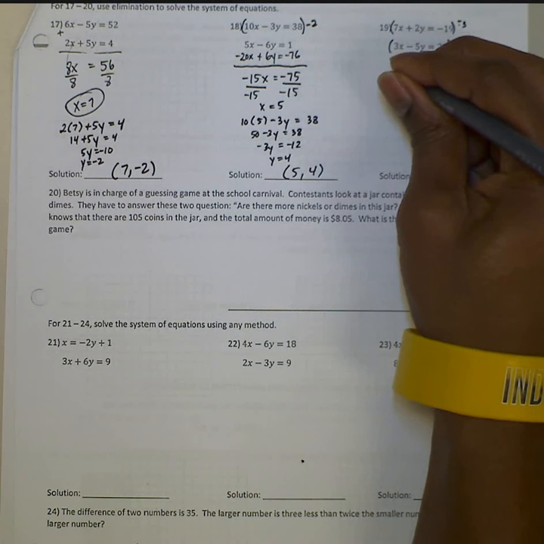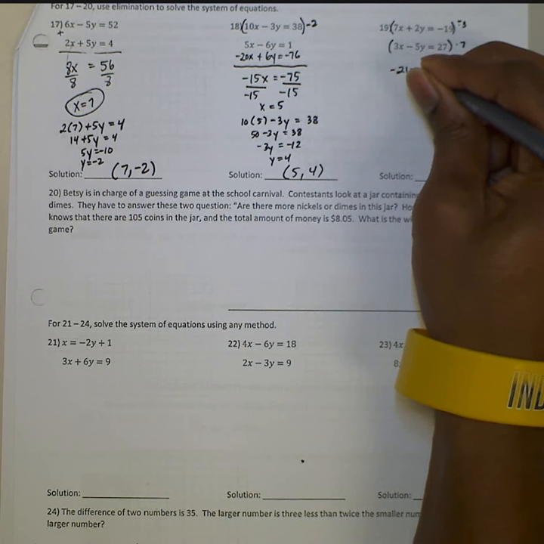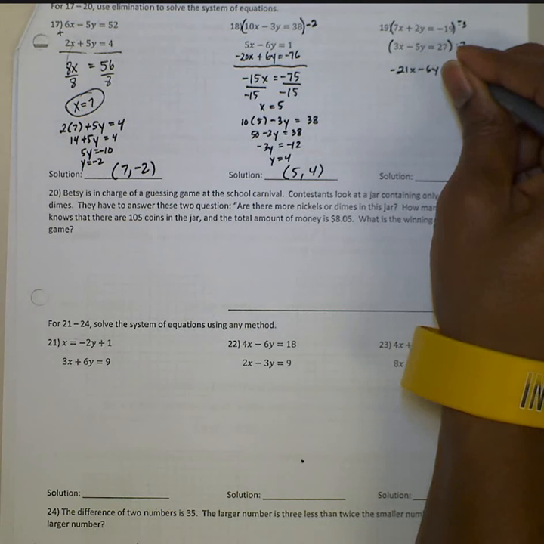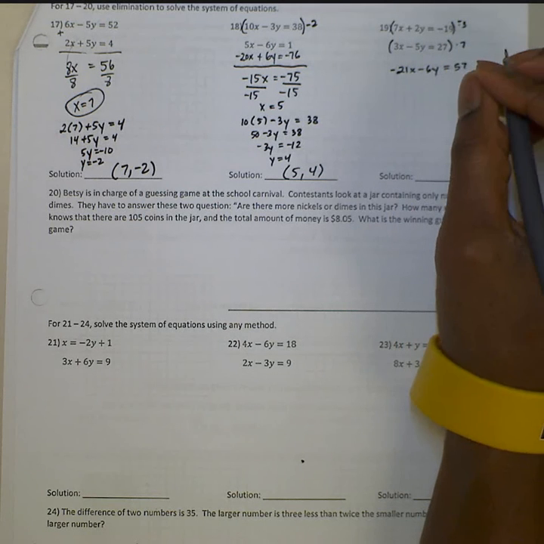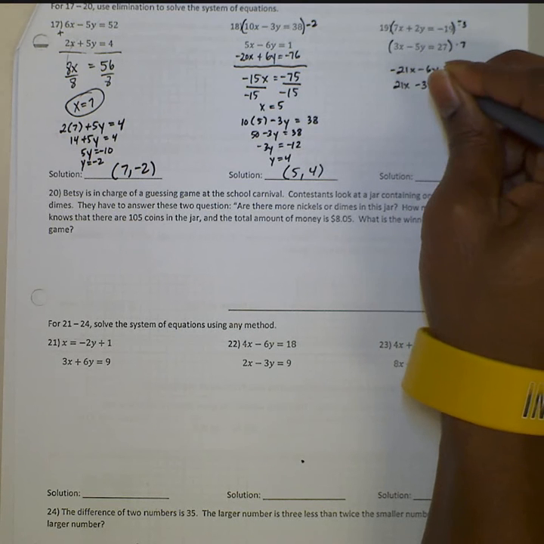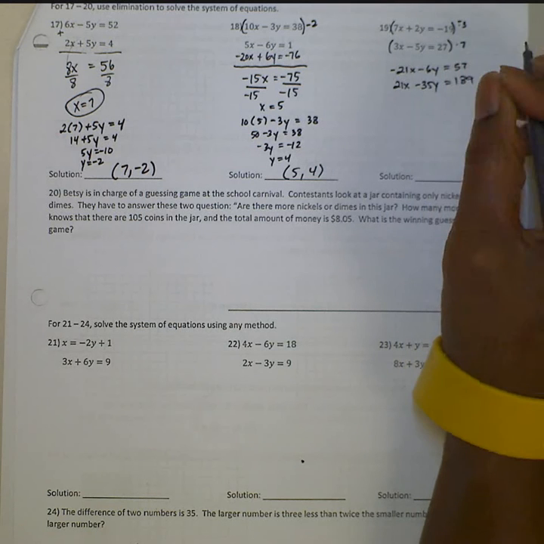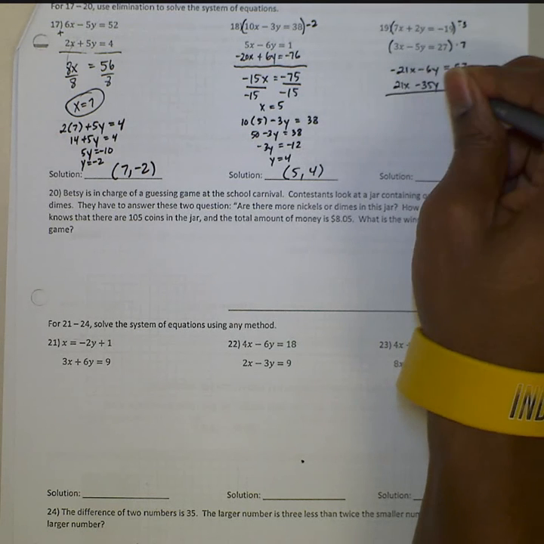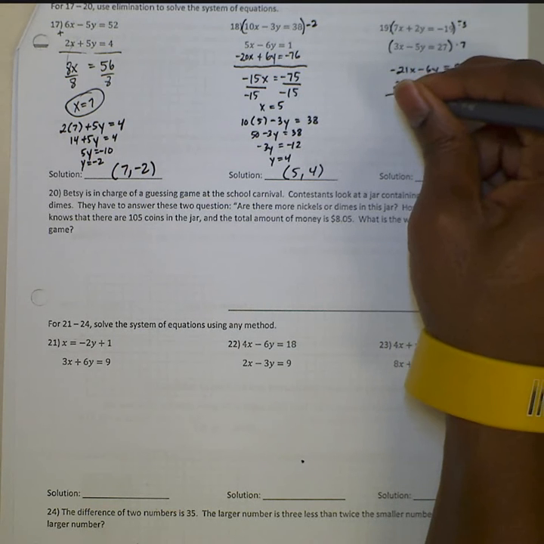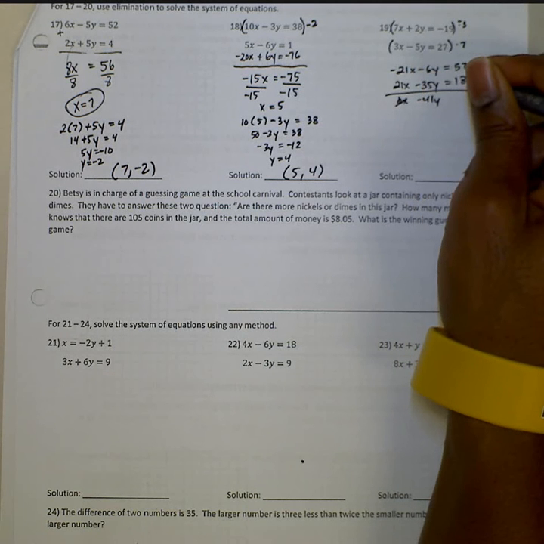So I'll have negative 21x minus 6y equals positive 57. In the bottom, I'll have 21x minus 35y equals 189. That's me multiplying everything by 7. So now we add everything together, we get 0x, so this cancels out, negative 41y, and that'll be 246.